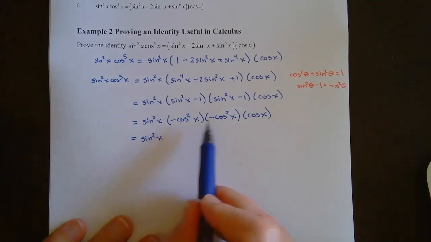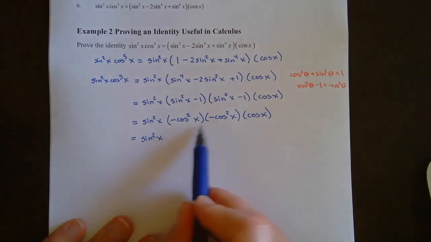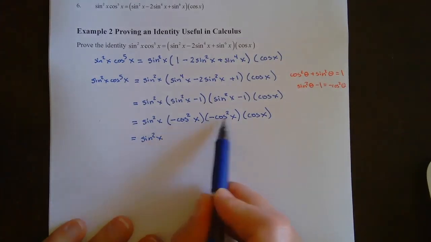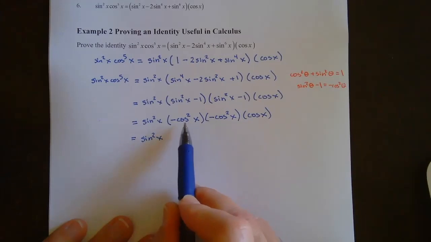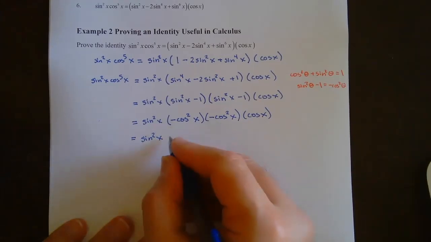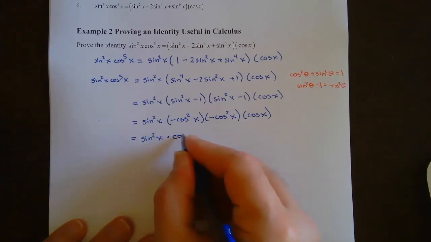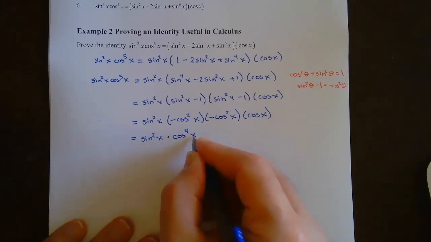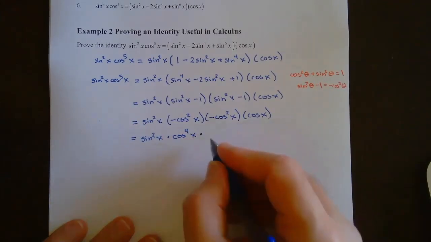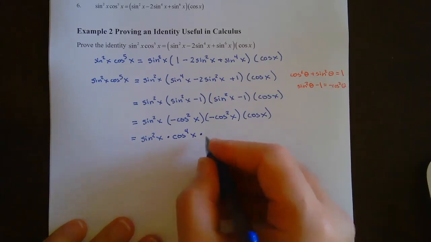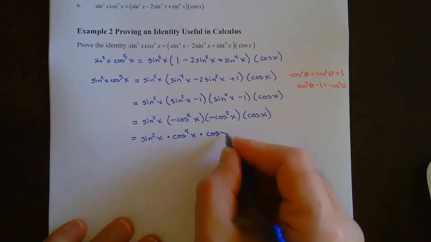What's a negative times a negative, right? Well, that'd be a positive, right? And we would add these two exponents because we're multiplying. So this would be cosine to the 4th x, right? So times cosine to the 4th x times cosine x. Now, I could also use parentheses instead of the dots, okay? Or even if you put them next to each other, right?